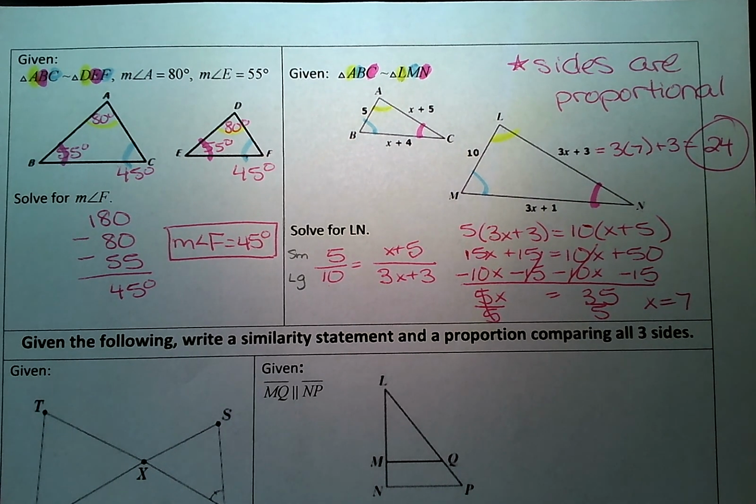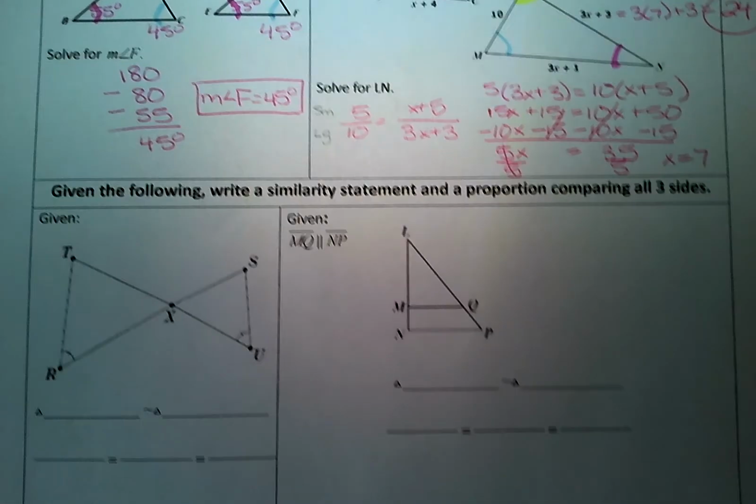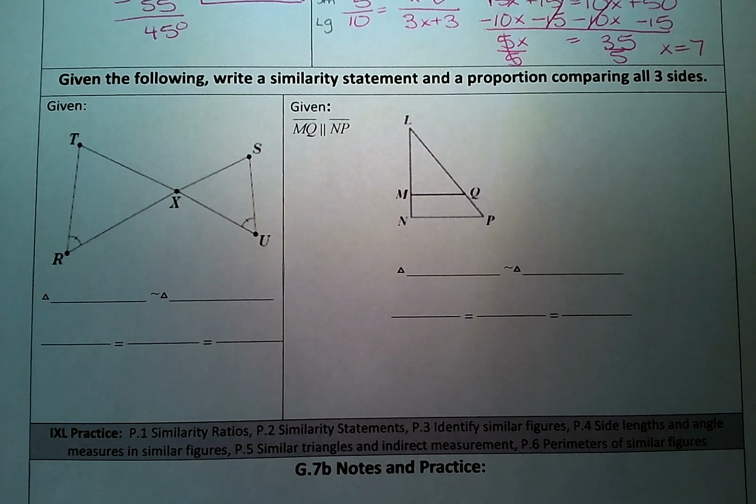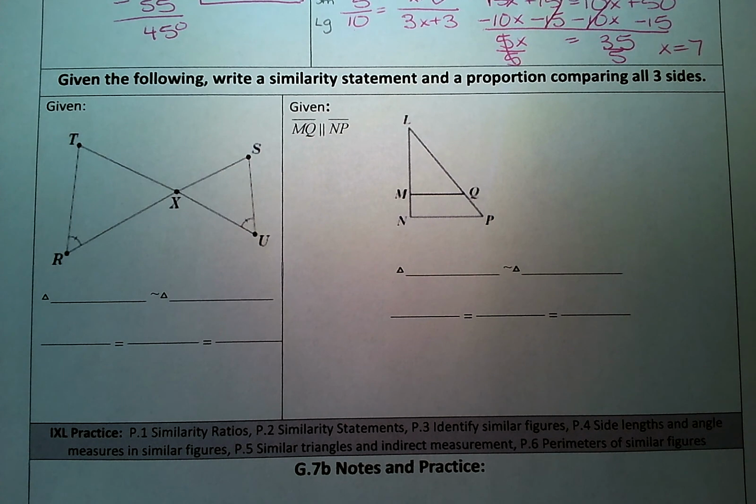Okay, I know this is a rather long video. There's a bunch of examples here. I've got 2 more examples for you. No problem solving to do here. What we're asked to do is write a similarity statement and a proportion comparing all 3 sides. So take a look at what's given to you. You have the picture here.